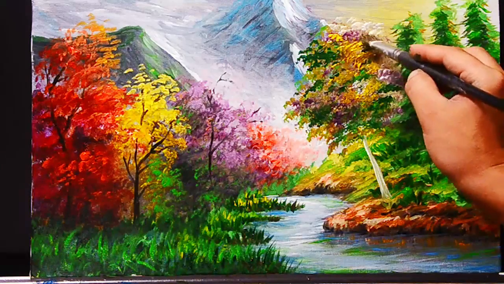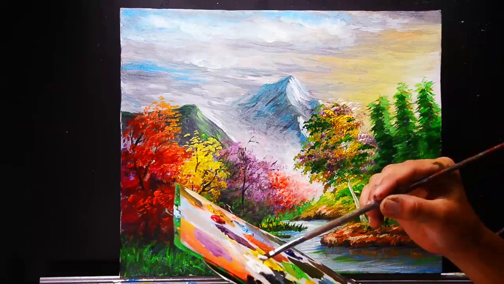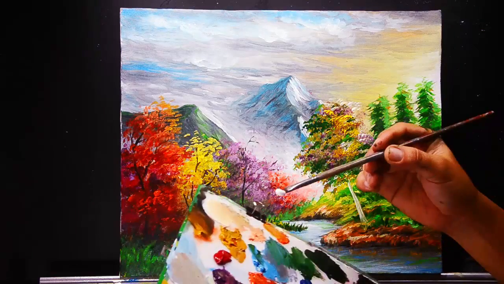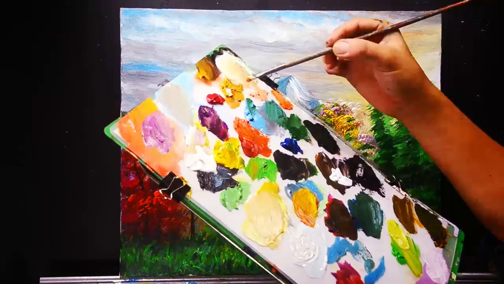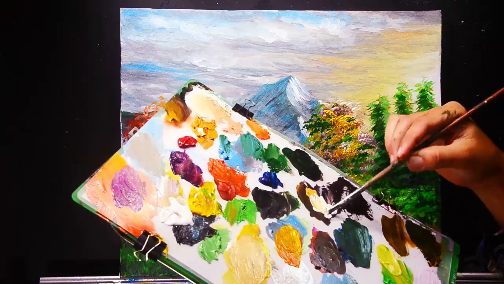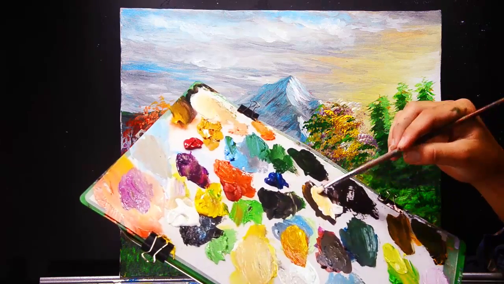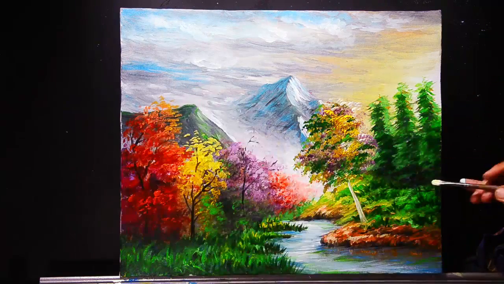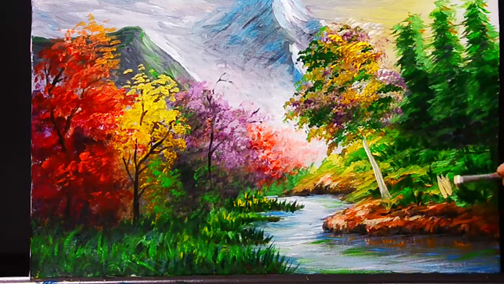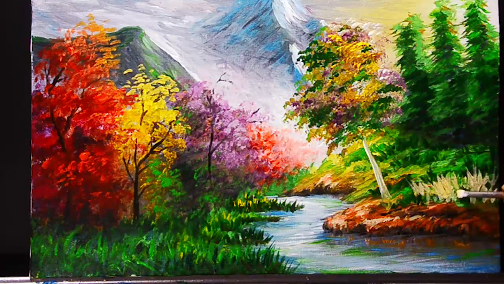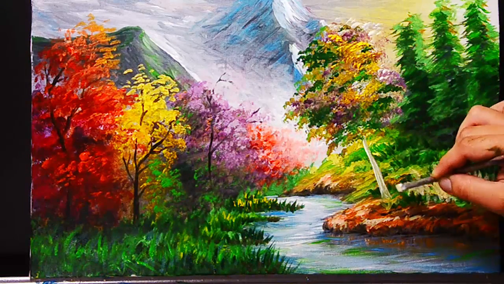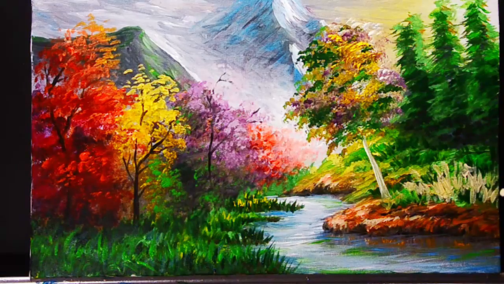Just looking good. I'm going to mix the color of the titanium white and the Rushina color. Just mix these two colors for this area here. For my grasses, this area. The near grasses, this area here.